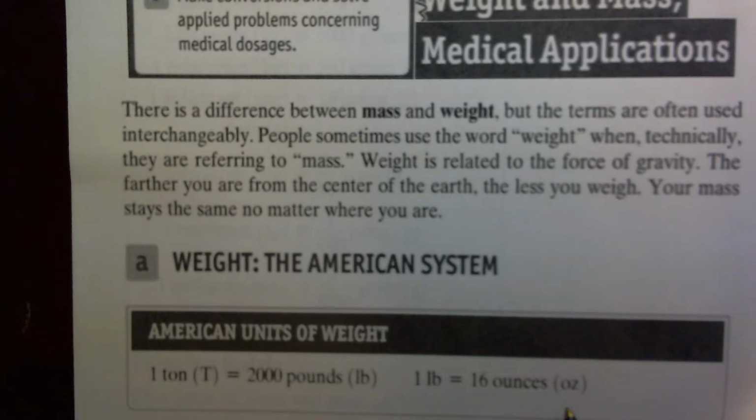Most people are familiar with this equation here: 1 pound is 16 ounces. Not so much for the ton, but anyway, here it is. The first exercise asks us to convert 5 pounds into ounces. So we write this as 5 pounds equals 5 times 1 pound.